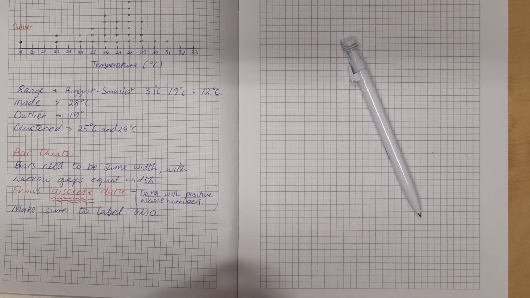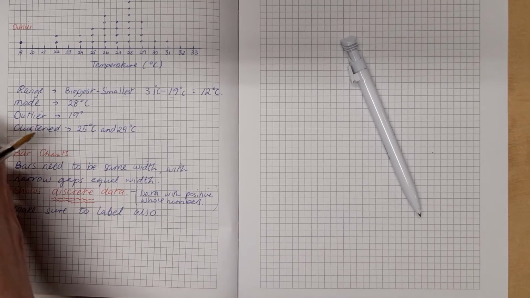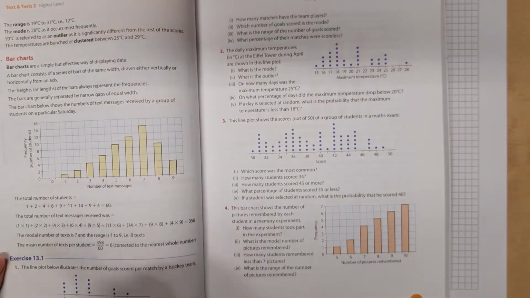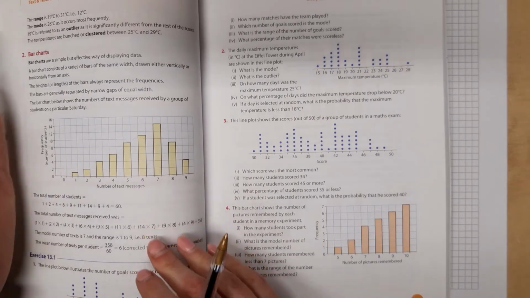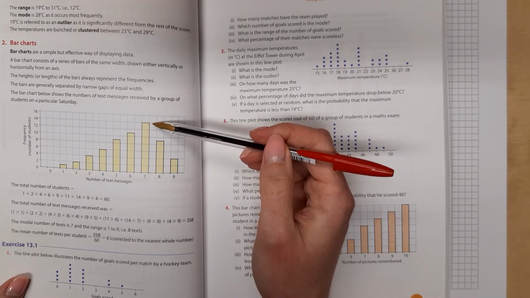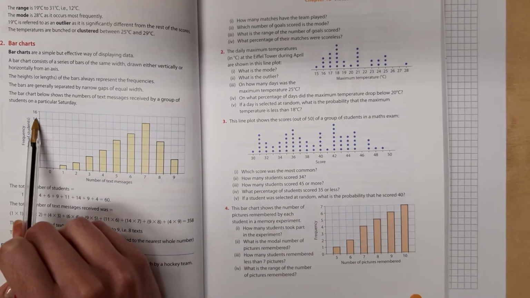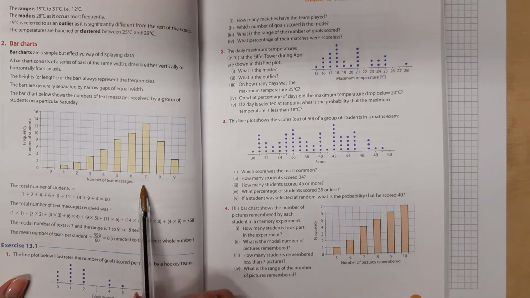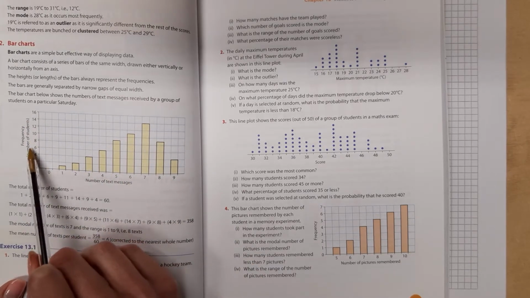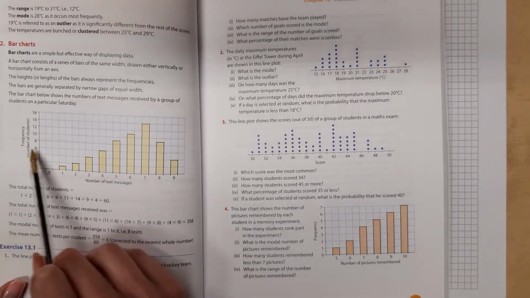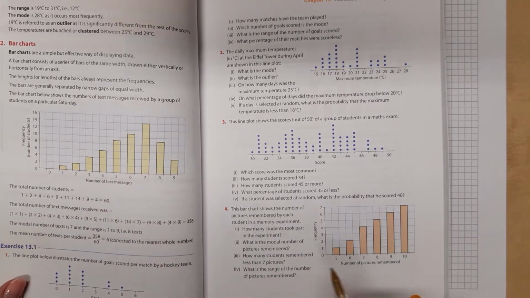The heights or lengths of the bars represent the frequency. So just going back to a bar chart, sometimes these bar charts can be put on their side so that it'll be a width in that case, but they represent the number of people, so frequencies. So in that case, there were 14 people that had 7 text messages. There were 6 people that had 4 text messages, and so on. So it represents the frequency. The 6, the 8, the 10 usually go on the left-hand side.